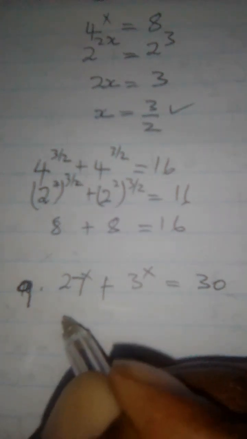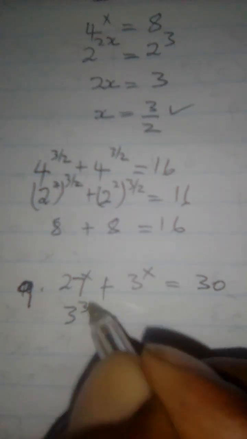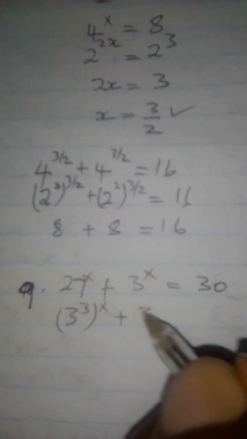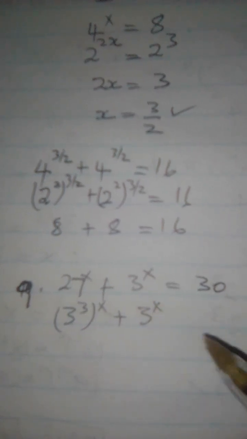So what I'm gonna do is to write 27 as 3 raised to 3, all raised to x, plus 3 raised to x, which is equal to 30.